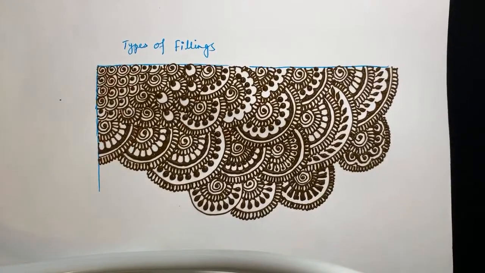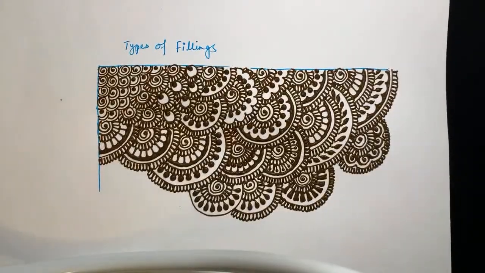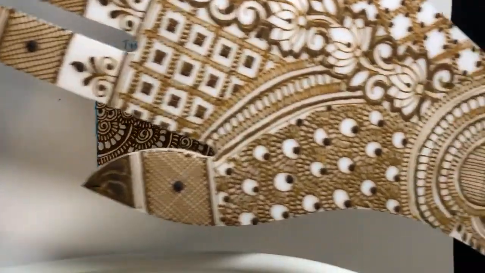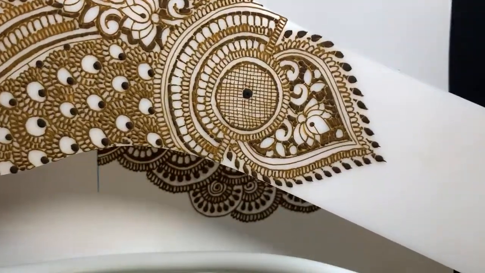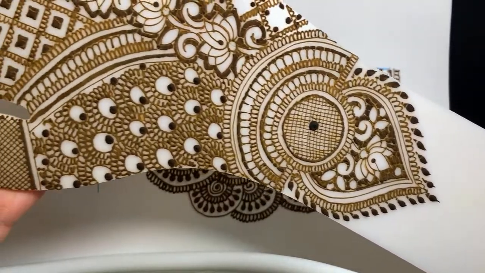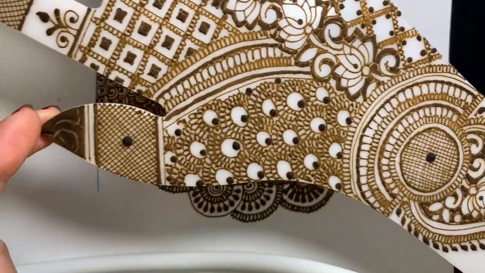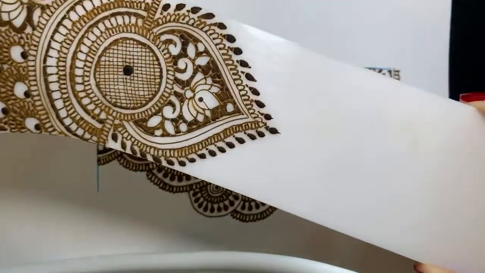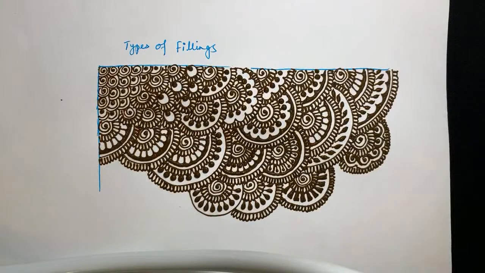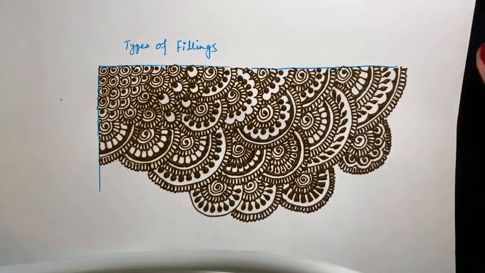Yeah, I do use an acrylic practice hand. Look at this. This is an acrylic practice hand that I use. So this is another way, but just to practice all these basic things, you can just draw it on a drawing sheet like this. I always use this.